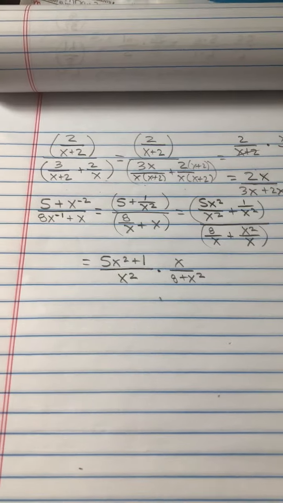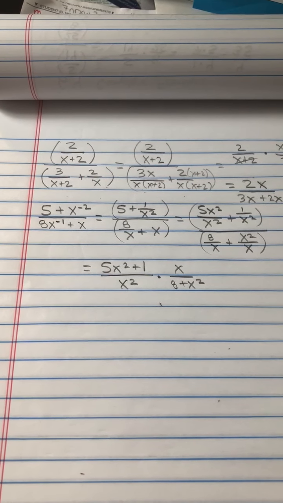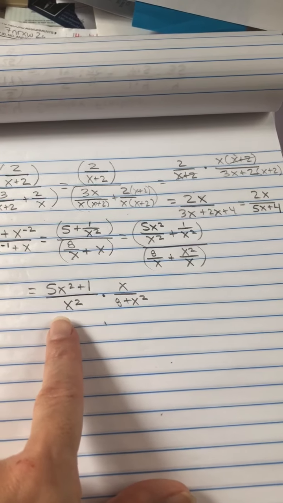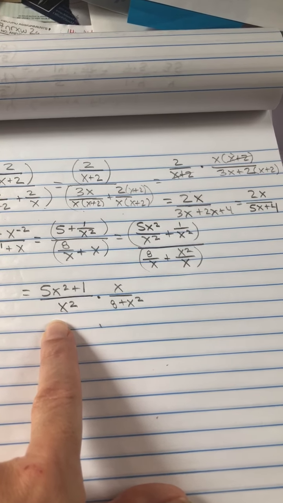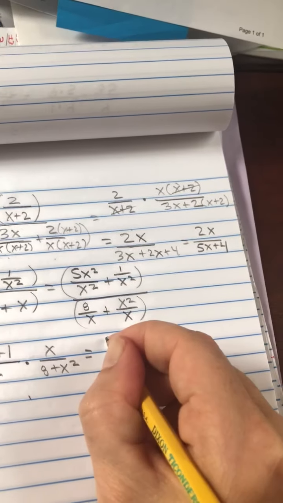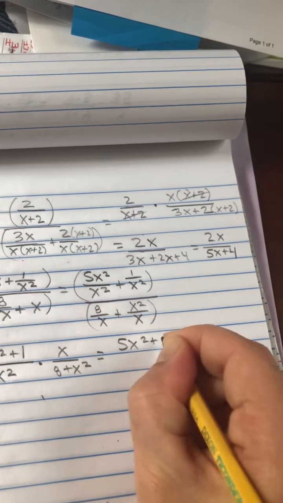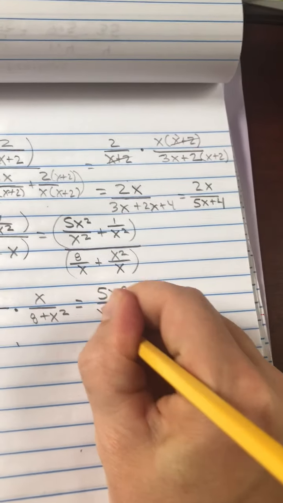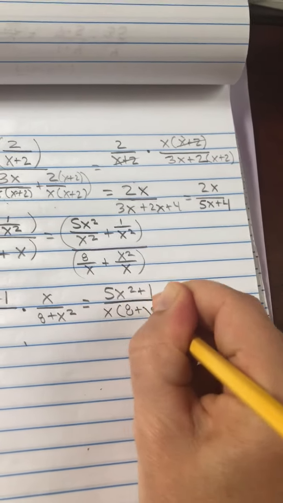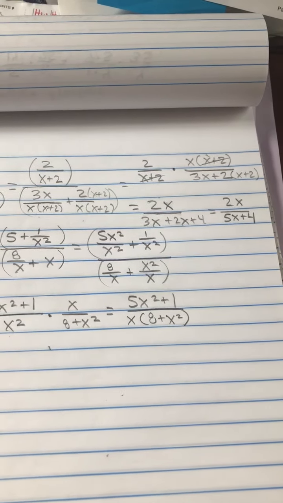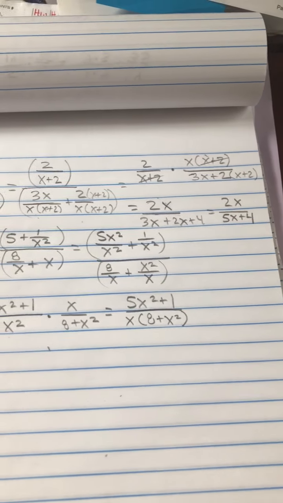Okay, so can we factor anything out? Yes, because this x will become 1, and then we'll just have 1x on the bottom. But I think that's all we can factor out. So, yeah. Okay. So we'll be left with 5x squared plus 1. This x will cancel out. We'll be left with 1x on the bottom. x times 8 plus x squared. And that's what they got pretty much the same way.